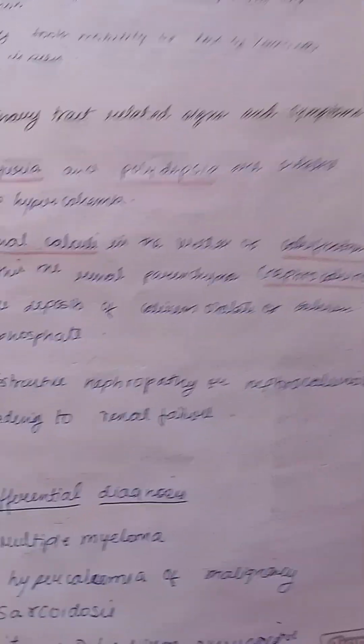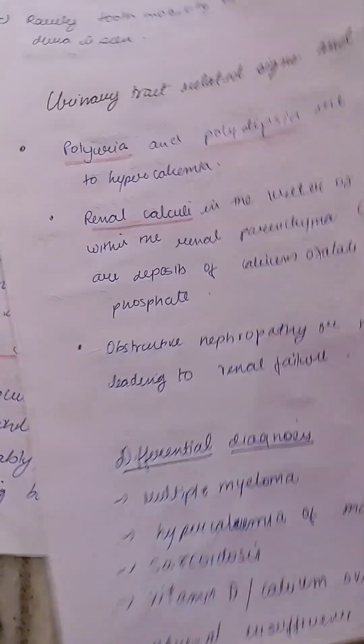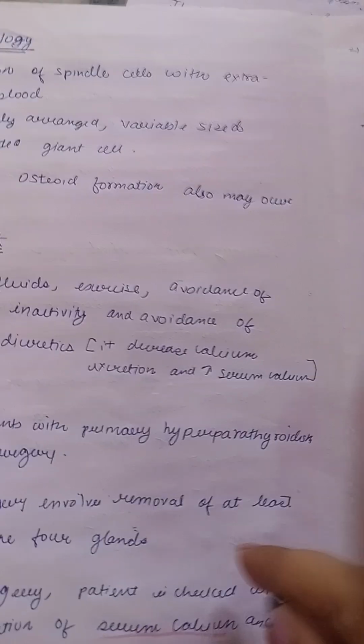Okay, that's all for today's class. Next class will be starting with histopathology and treatment part of hyperparathyroidism.